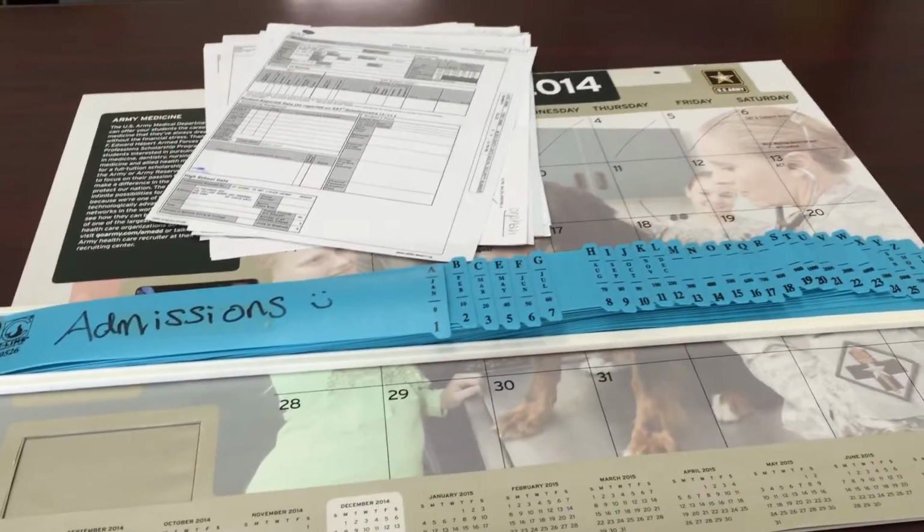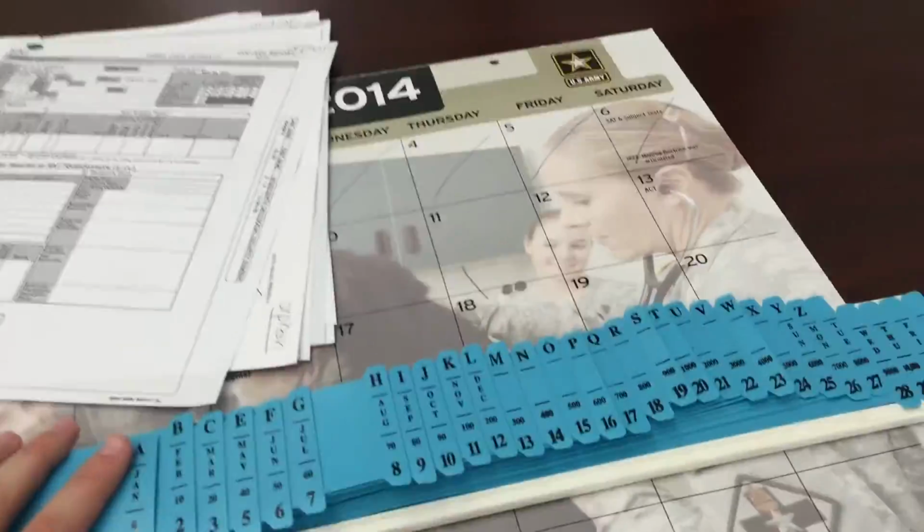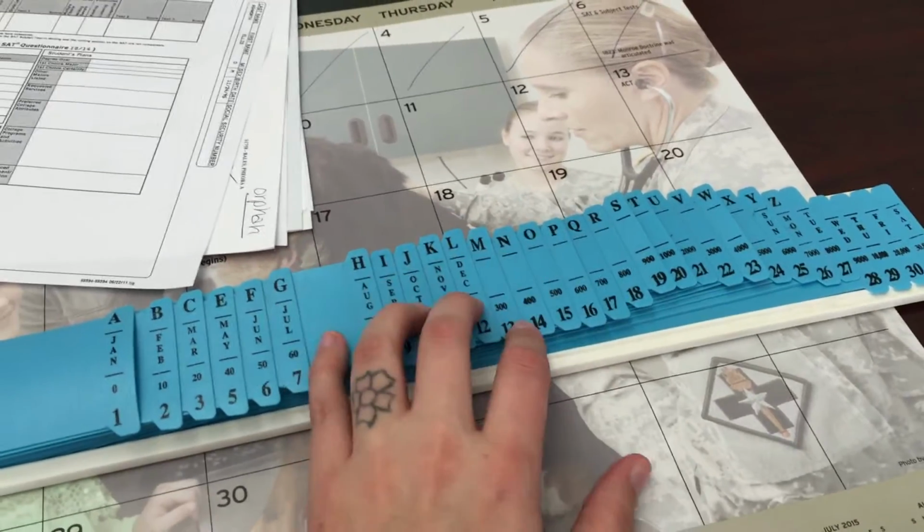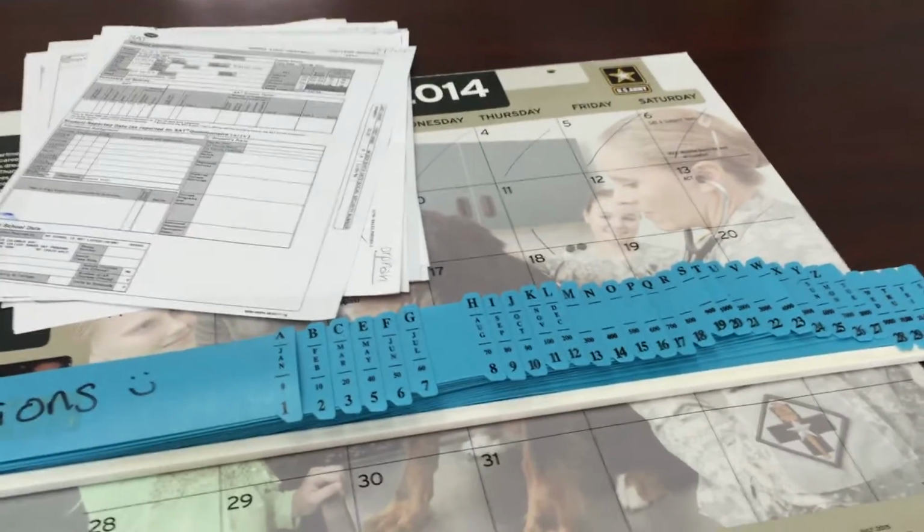And another reason we use our sorter, such as this one, is to help us. We want to make sure we get everything, all the A's together and all the B's together and so forth, so that all those are together. If we can at least do that much, then that will help when filing everything else.